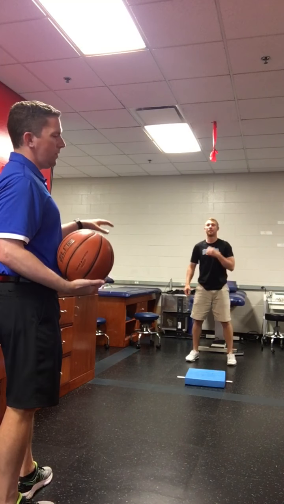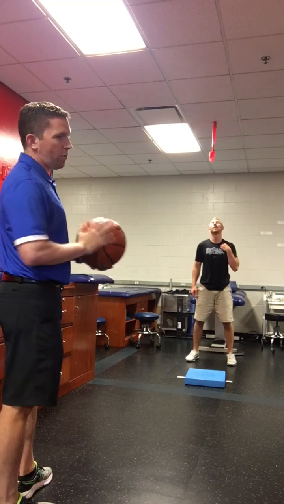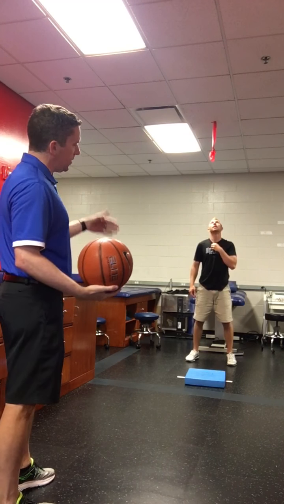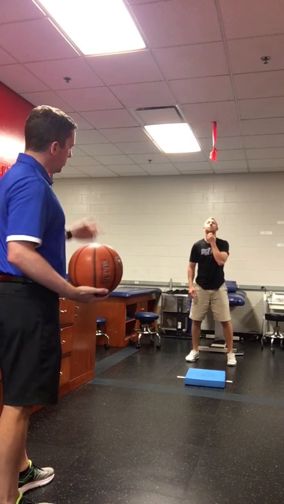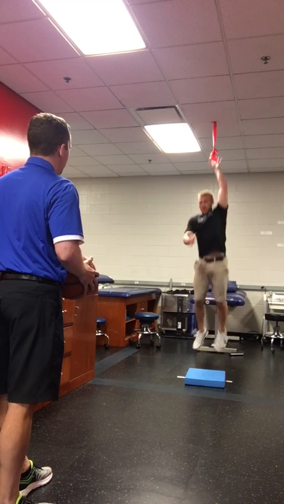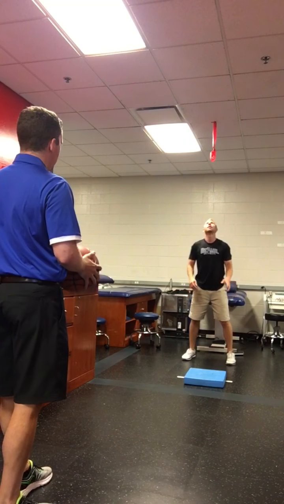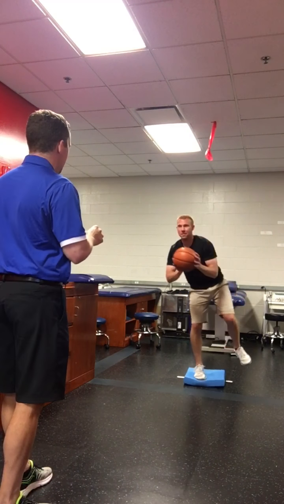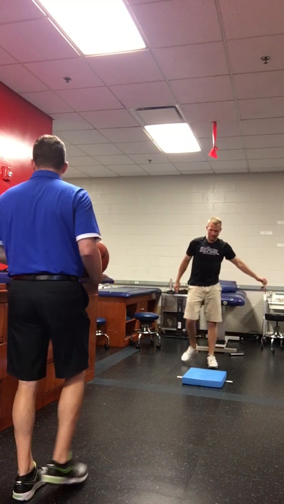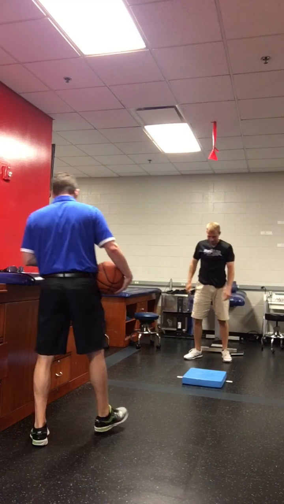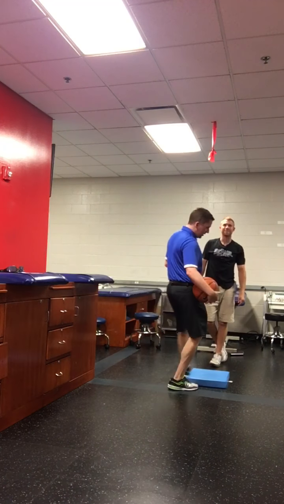Now, in order to increase the difficulty of this, I'm going to throw the ball much quicker. So I'm going to throw the ball before it even lands. So we'll do one a little quicker. Good. And then we'll do one more that's even a little more difficult. There you go. Good. Okay. The next one is going to be similar, but it's going to be a reaction.